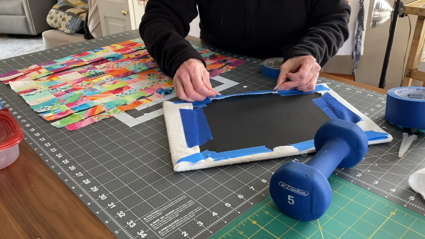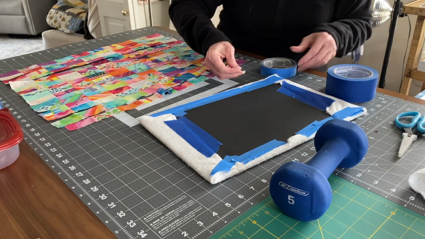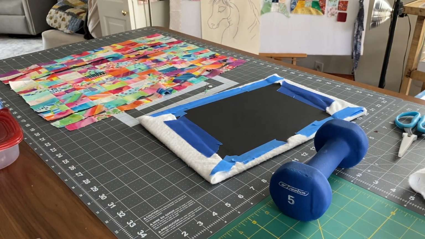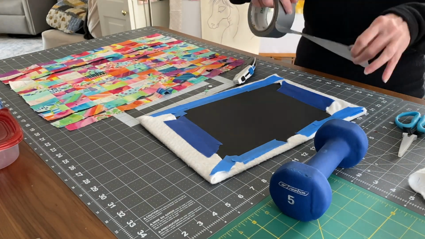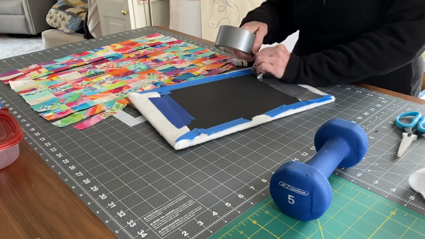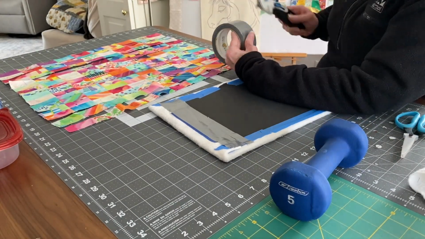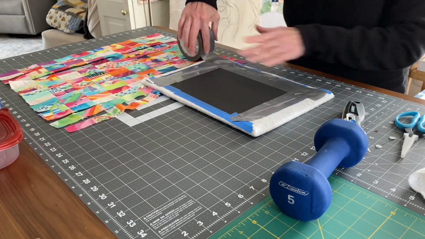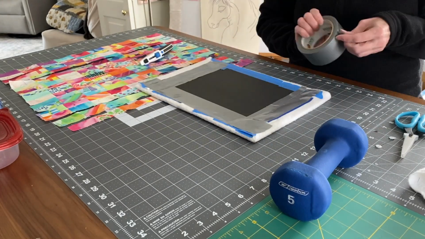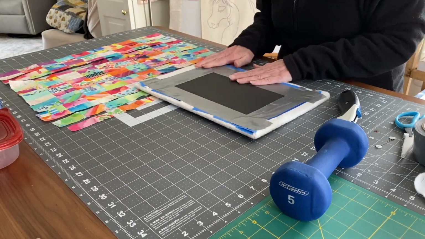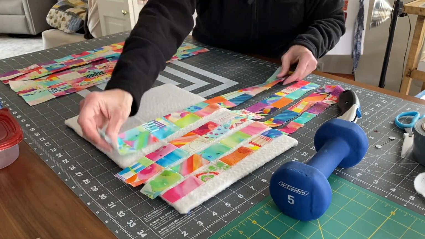So I just went ahead and whipped one together. I used my painter's tape and a couple of pins to keep it stable while I'm getting it in place, because that painter's tape is much easier to work with. And then I use my duct tape to get it nice and secure. Nothing fancy, nice and simple, but it was quick and it works, which is great.